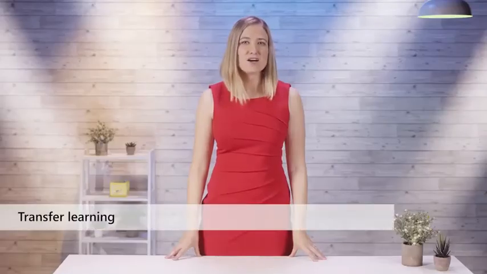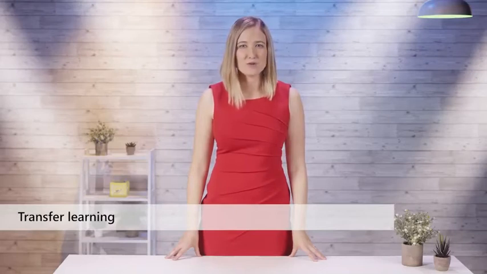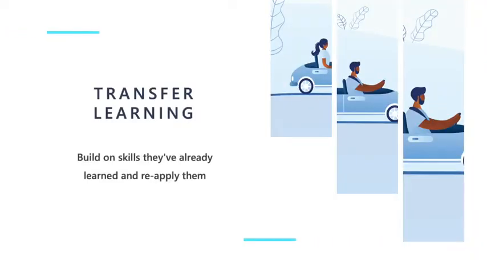In life, it's often easier to learn a new skill if you already have expertise in a similar transferable skill. For example, it's probably easier to teach someone how to drive a bus if they have already learned how to drive a car. The driver can build on the driving skills they've already learned in a car and apply them to driving a bus. The same principle can be applied to training deep learning models through a technique called transfer learning.